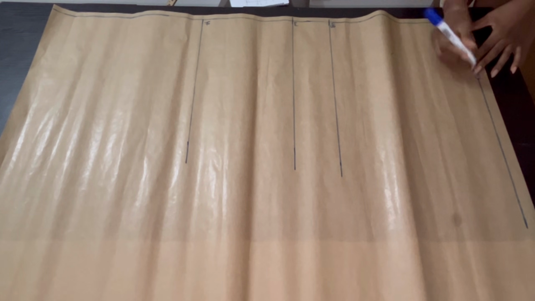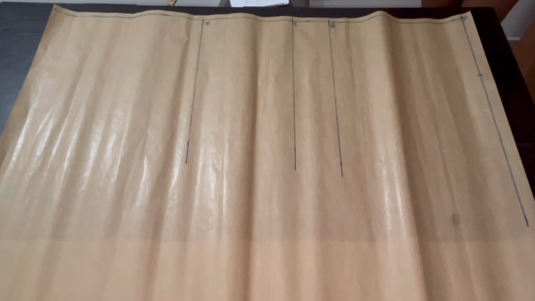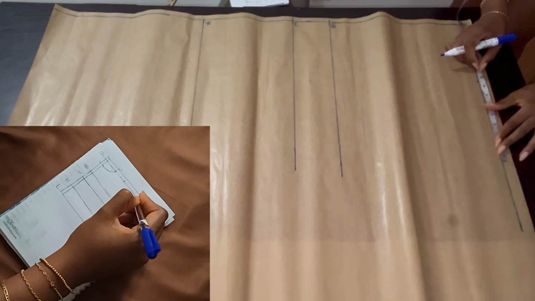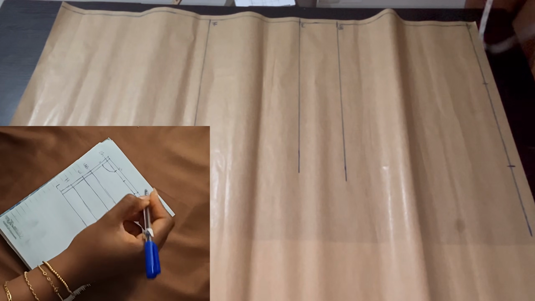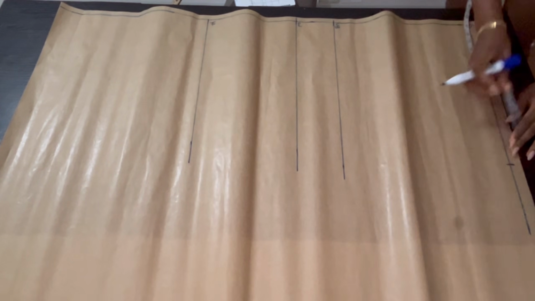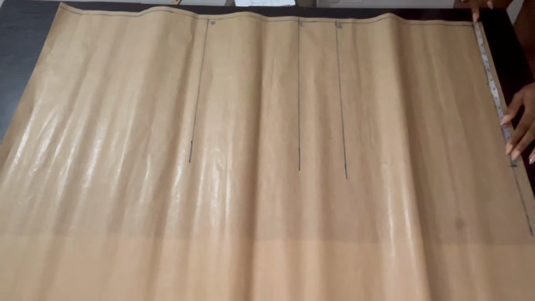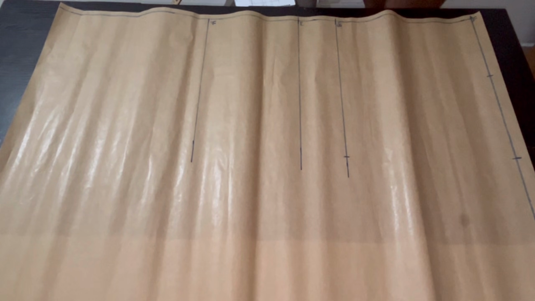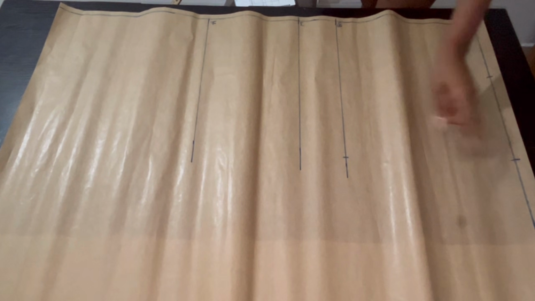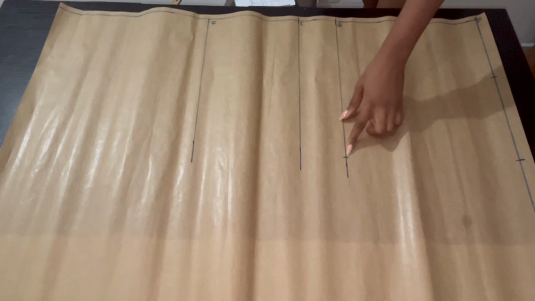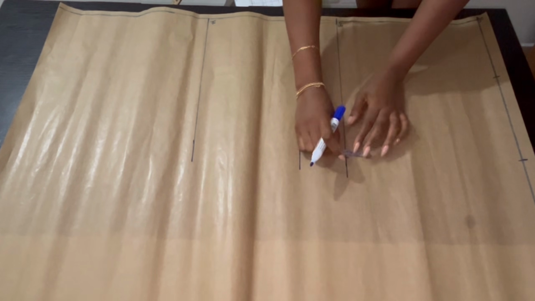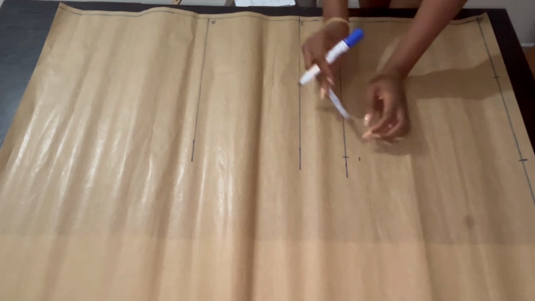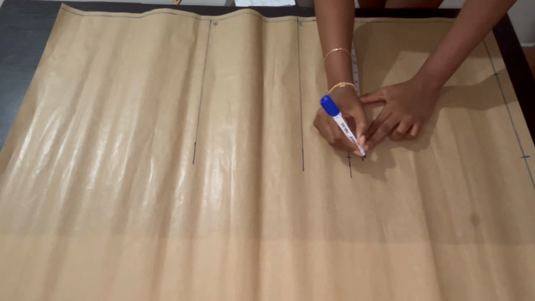On the shoulder line, I'll take my shoulder measurement, and from that point, I'll extend by 8 inches. Now I'll take the same figure on my shoulder line to my underbust line. Okay, so from the explanation from part 1, I'll go up from the underbust by 1 inch and I'll connect that to the shoulder line.